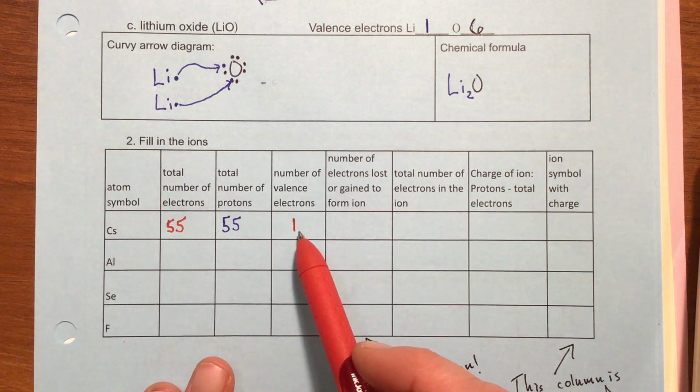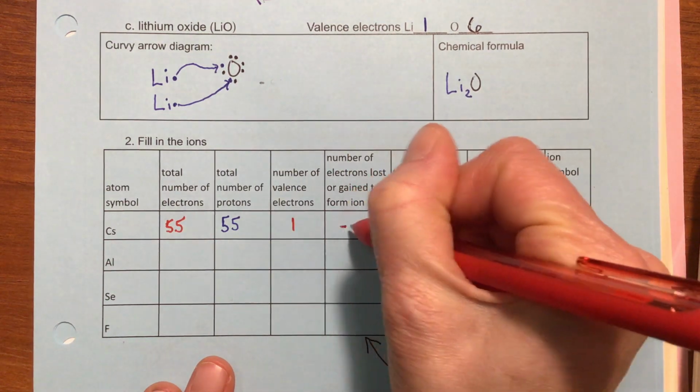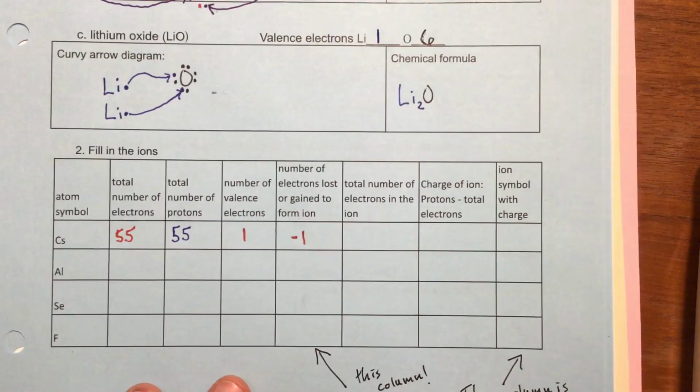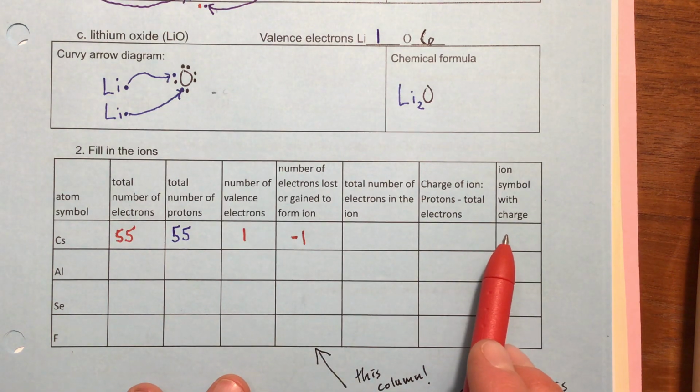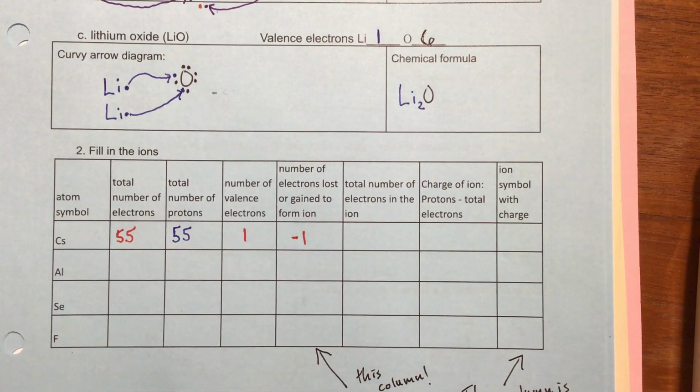So we're going to take the number of valence electrons, 1, here. And if we have 1, 2, or 3 valence electrons, we are going to subtract the same amount to get to 0. So this is 1, so we're going to subtract 2 minus 1. Just like that, that would be 0. And now what I can do is just go over here to this column, and I'm going to write the element symbol with the opposite charge that I have here. So it will be the same number, but the opposite charge.